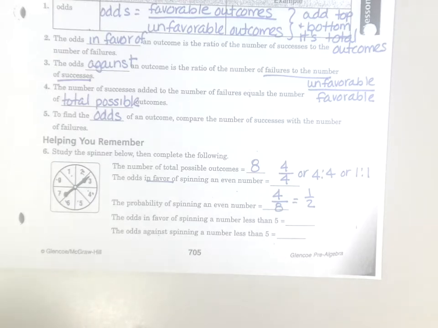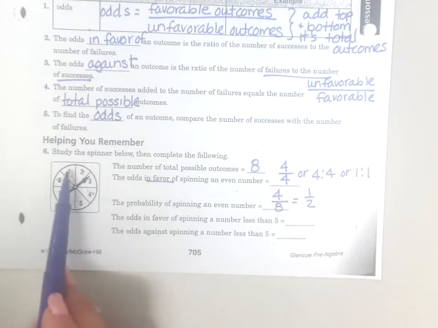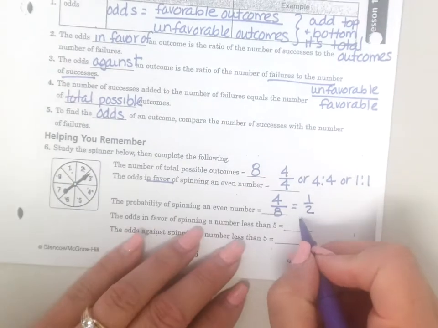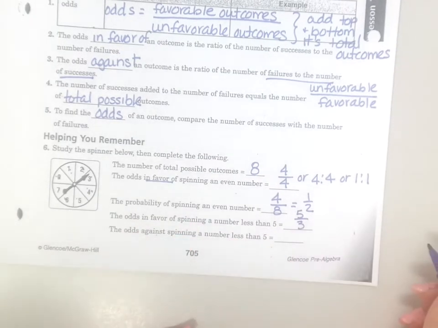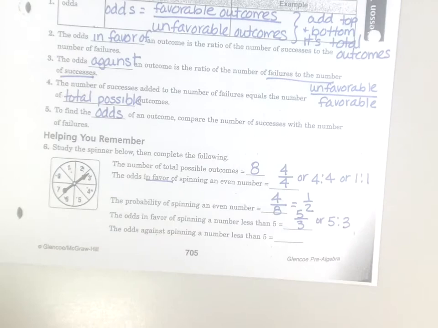The odds in favor of spinning a number less than 5. So I have to count how many numbers are less than 5. 1, 2, 3, 4 are less than 5. It doesn't include 5. And that means that 4 of them must be 5 or bigger, because it has to total 8. That is already in simplest form, so you could write it this way, or you could write it with the colon in there for odds.